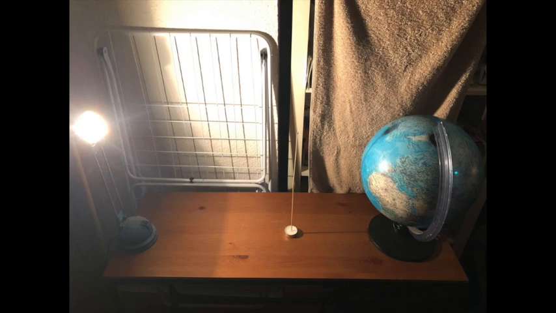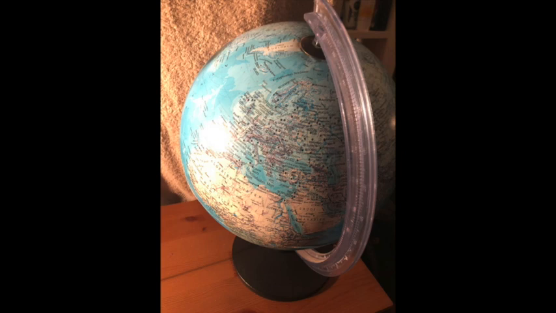Hey guys, so here is a simple setup for you to follow along, and what I'm trying to prove with it is that the globe does not represent the truth. So the setup is: you have a light source, you have the moon, a round object, and then you have the earth, the globe.